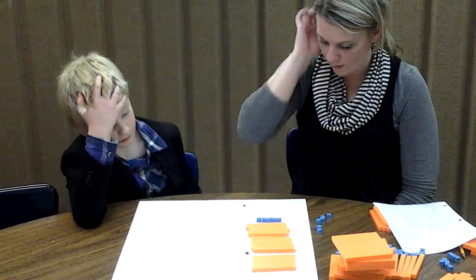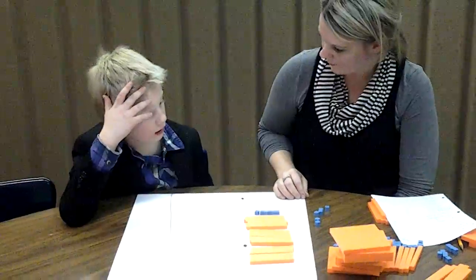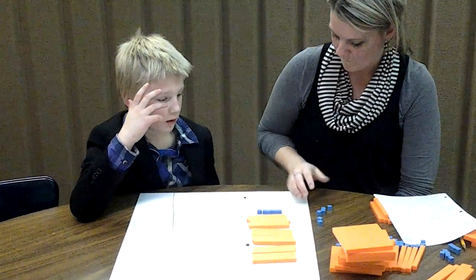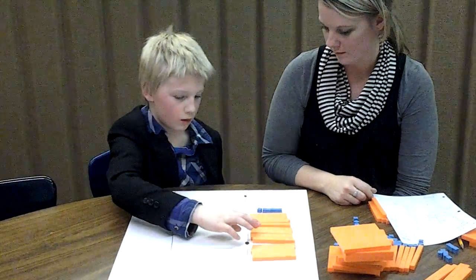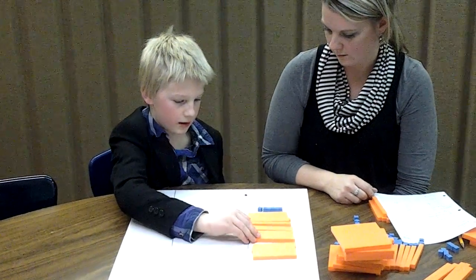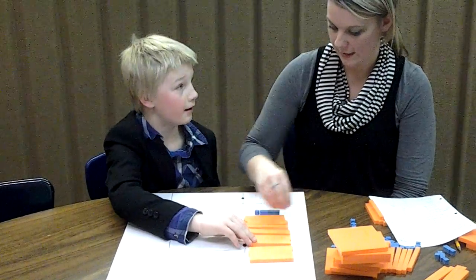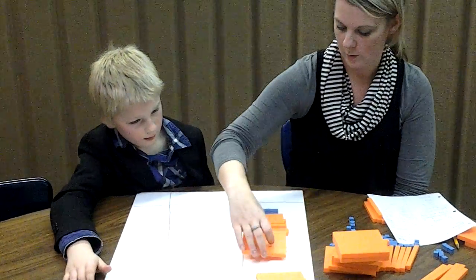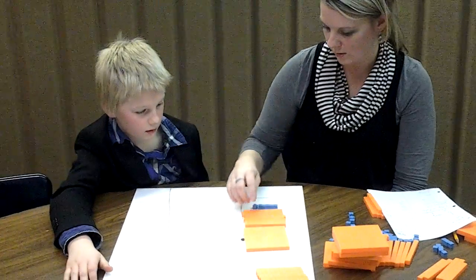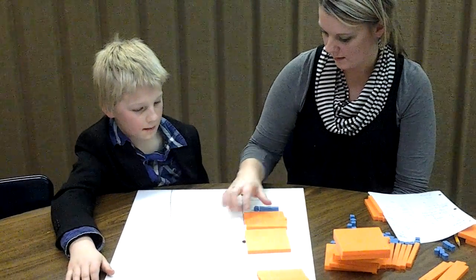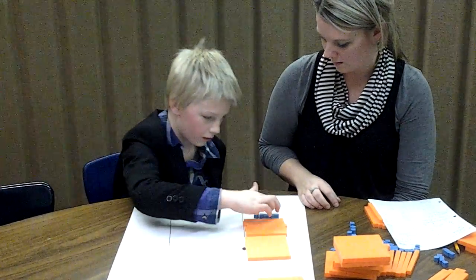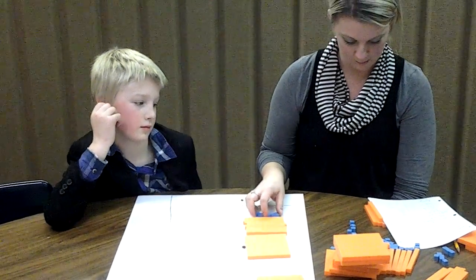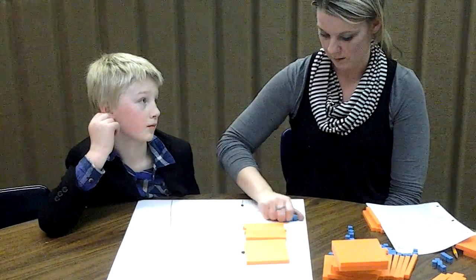Yep. So in order to regroup for one of these, how many of these would we need to use one flat? 10. 10? Okay, so let's do that. We'll put that here, which leaves us our solution of 1 and how many tenths? Can you count how many tenths? 8. 8 tenths, and how many hundredths? 6. So our answer is 1 and 86 hundredths.